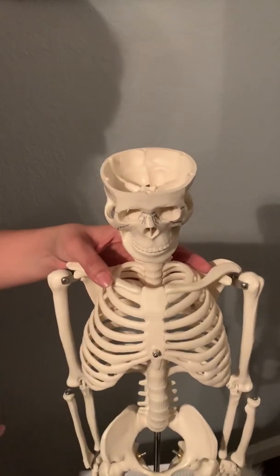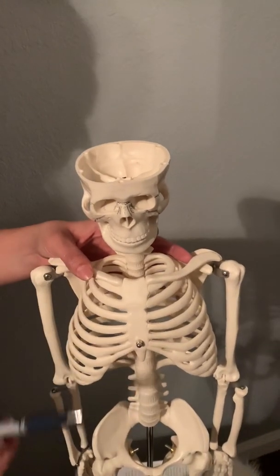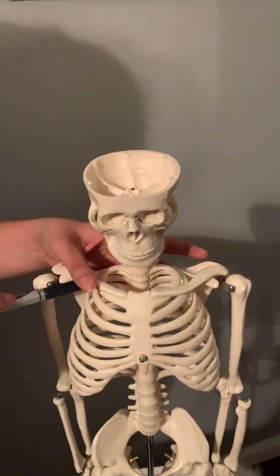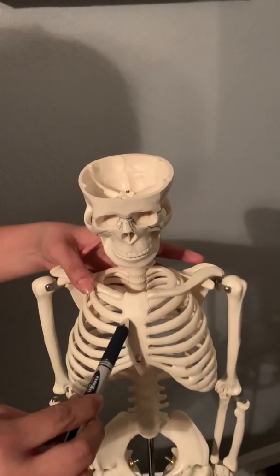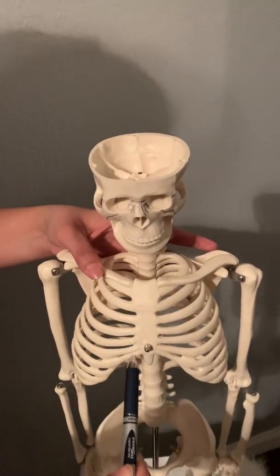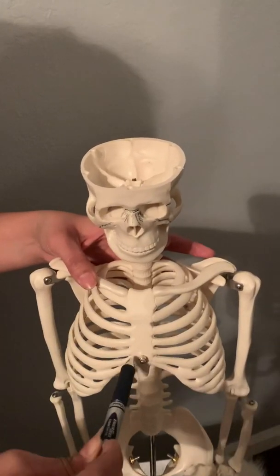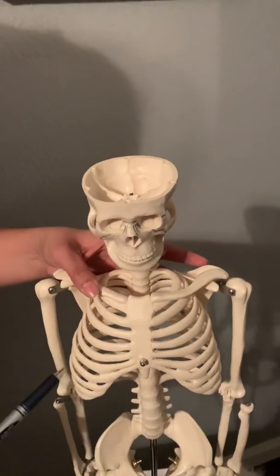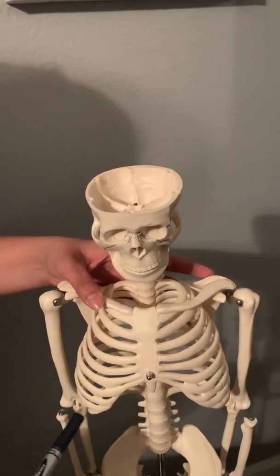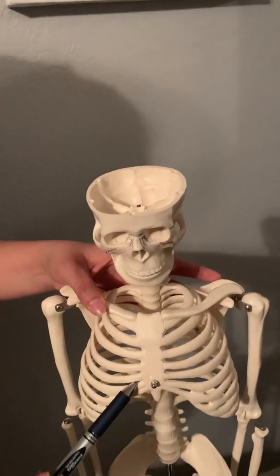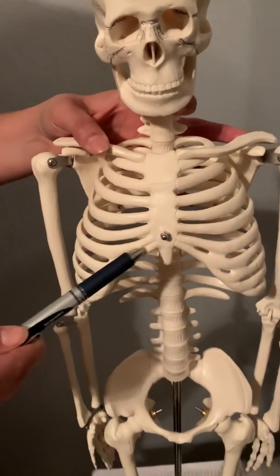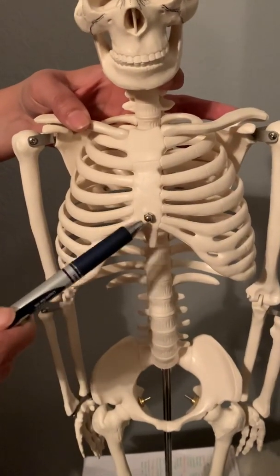You have what you call the true ribs, the false ribs, and the floating ribs. The true ribs are the ones that connect from the vertebrae all the way around to the sternum. So you have 1, 2, 3, it's 7 of them that connect from the vertebrae to the sternum. The false ribs would be the ones that kind of merge in with the 7th rib, and it eventually does kind of merge in and touch the sternum.